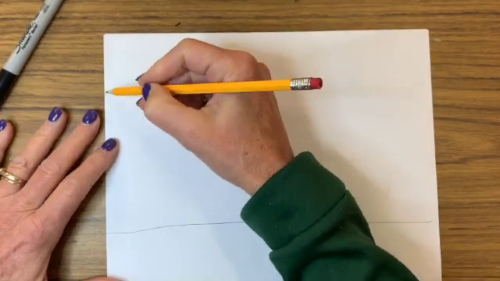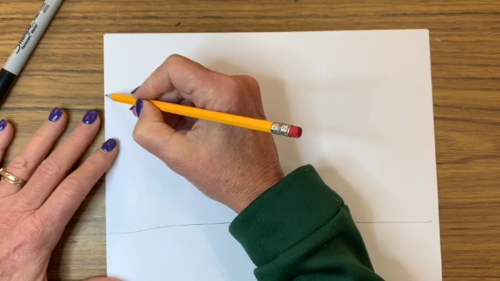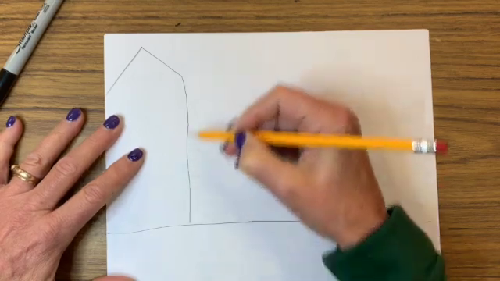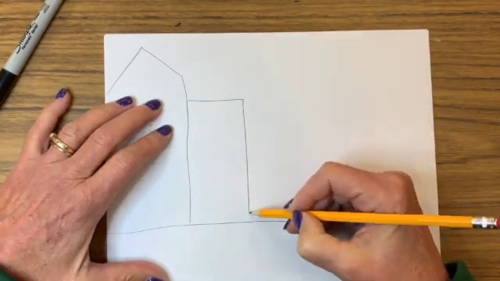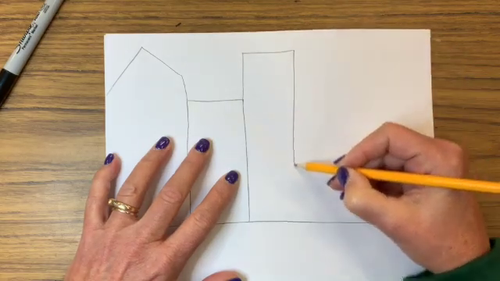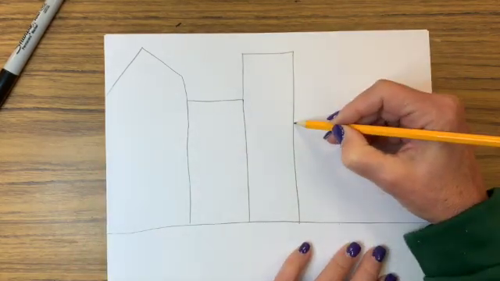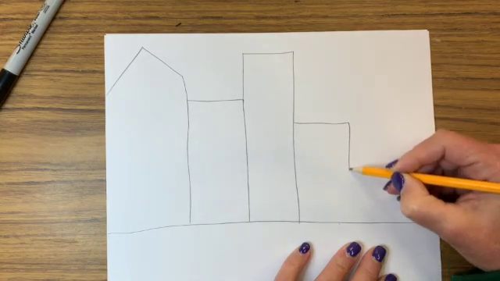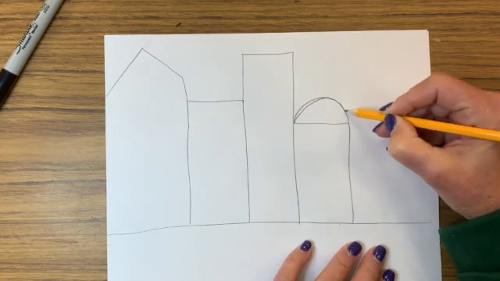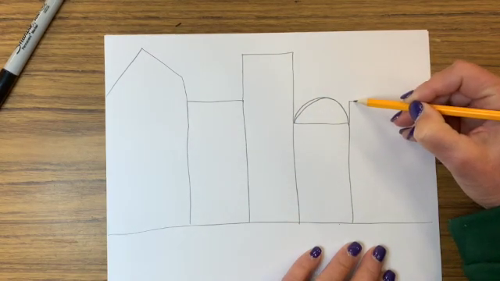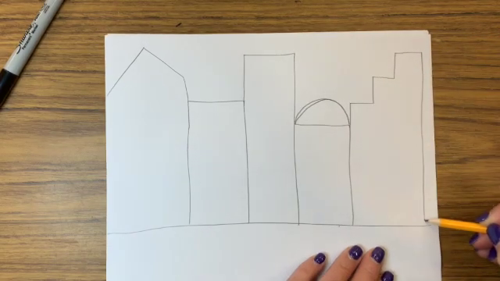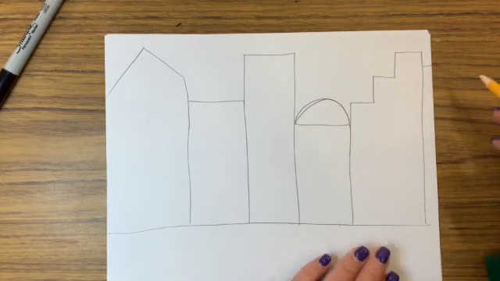Next thing I'm going to have you do is begin to make your buildings. And I'm going to create a triangular roof. Just create a rectangular shape. Try to make them each a little bit different. Each building is going to hold different windows. I'm going to do something like this, and then I'm going to go back and add this on the top. And then I think I'm going to make a step building. And then I'm going to have one of my buildings go off the page.